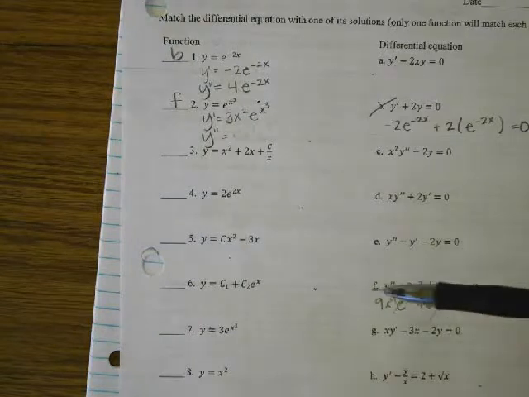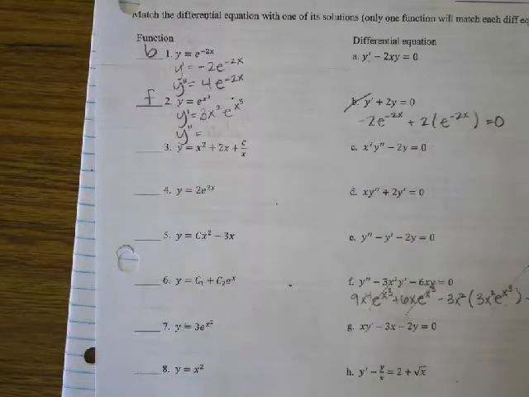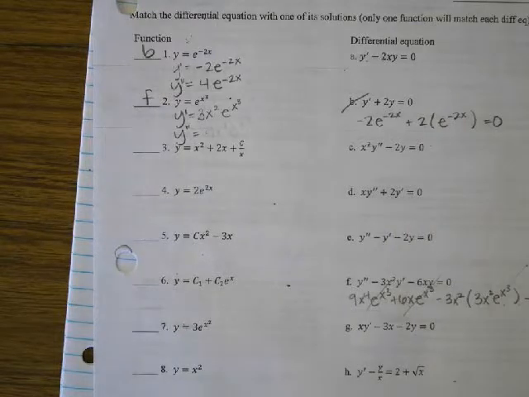Yes, sir. Is this how all the problems work for the whole unit? I'm not sure. I haven't looked that far ahead. Was that a good answer?